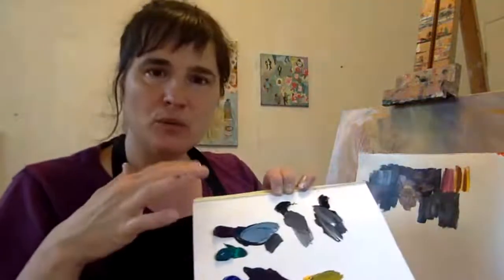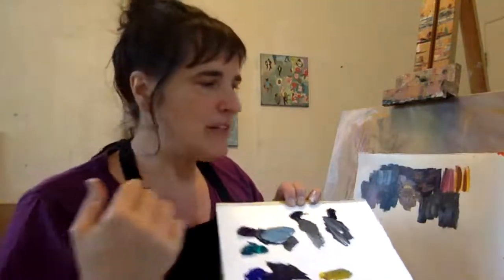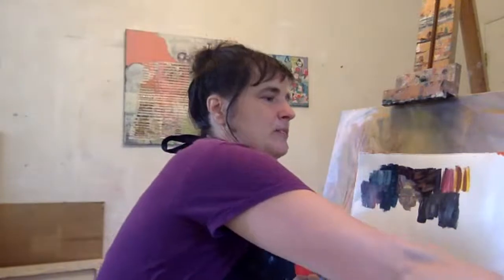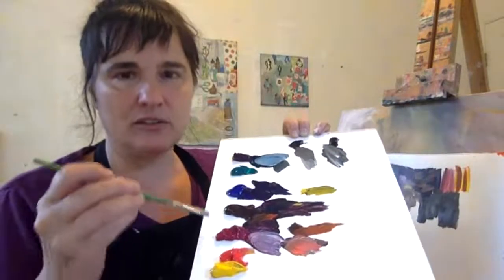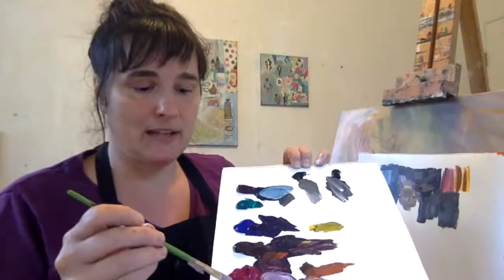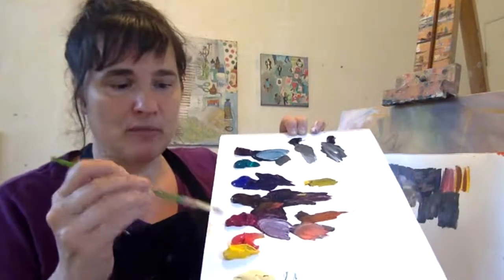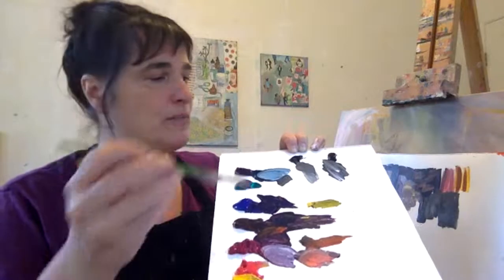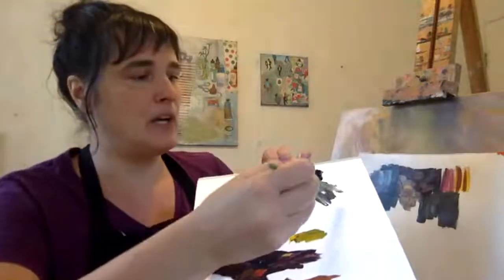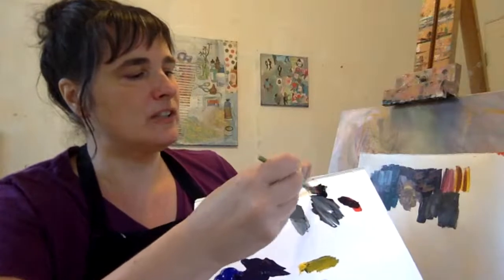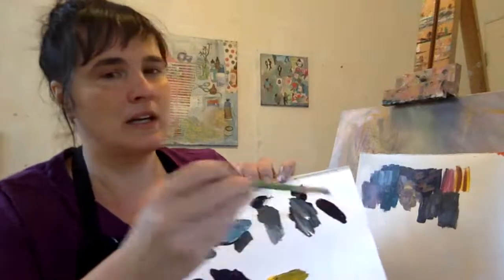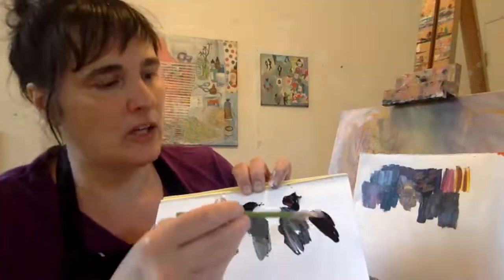So if you are going to work with black out of the tube, something I like to recommend to people, because blacks tend to veer on the cold side, is to take a little red and mix it into your black. So you could use your cadmium red, you could use your alizarin crimson. I'm going to work with some cadmium. And just look at how that warms up the black.